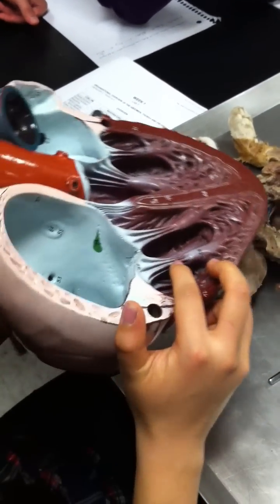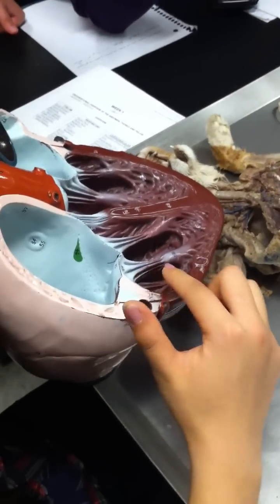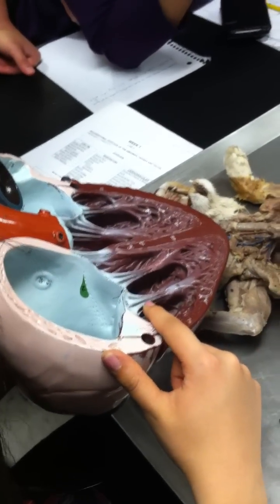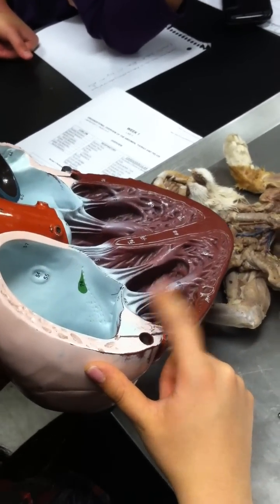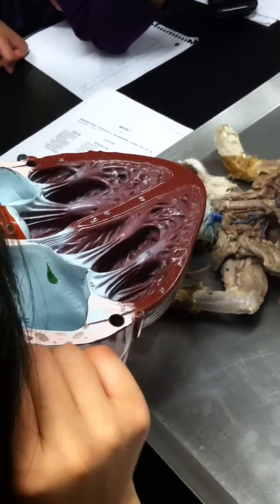I know. That's awesome. Do you guys see this structure? That here is the what? Chordae tendineae. This is the chordae tendineae. What's its function? To prevent prolapse, to prevent backflow. Excellent. Significant structure.